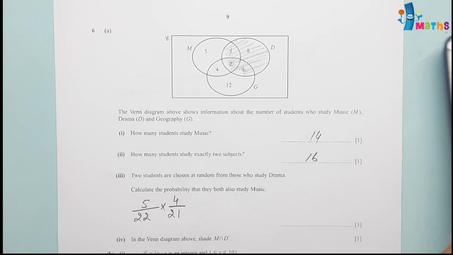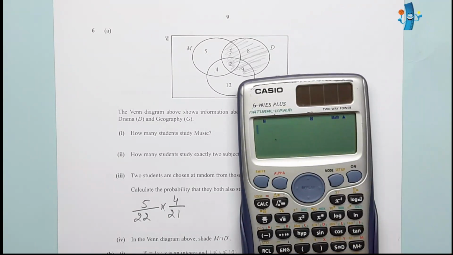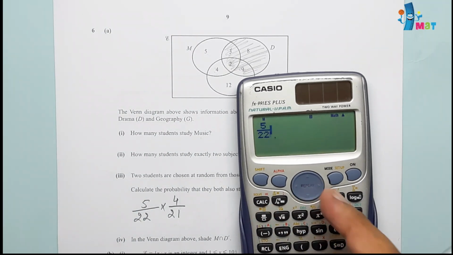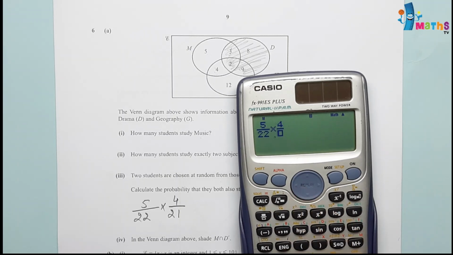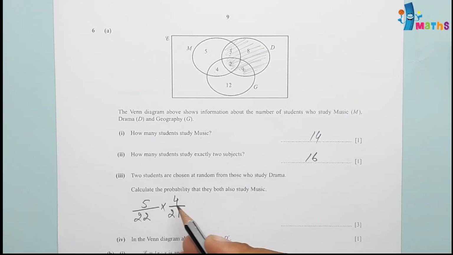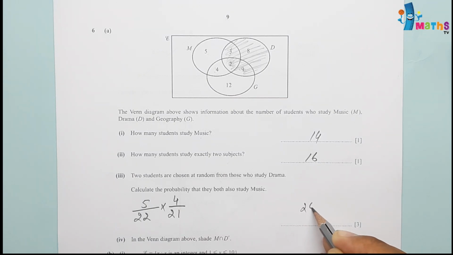So we will check the calculation. So 5 divided by 22 multiplied by, again, fraction 4 over 21. This will be equal to 10 over 231, or if we directly multiply we will get 20 over 462. So this is the answer.